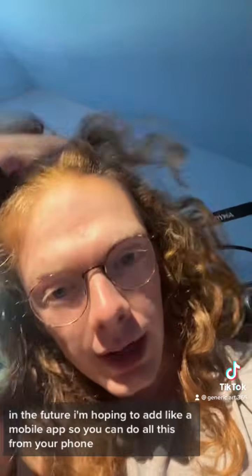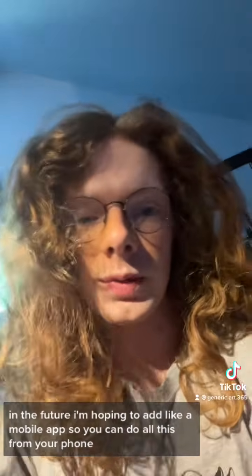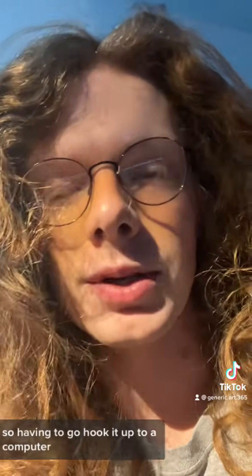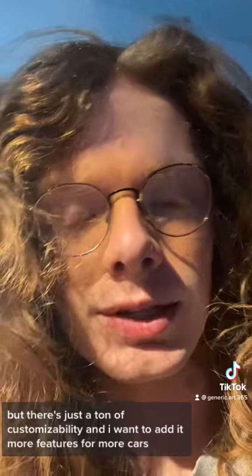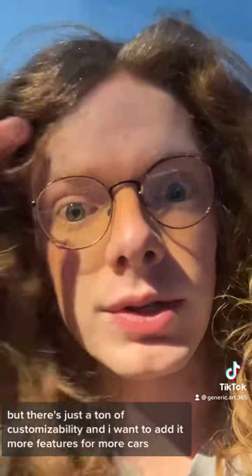In the future, I'm hoping to add like a mobile app so you can do all this from your phone instead of having to hook it up to a computer. But there's just a ton of customizability and I want to add more features for more cars.